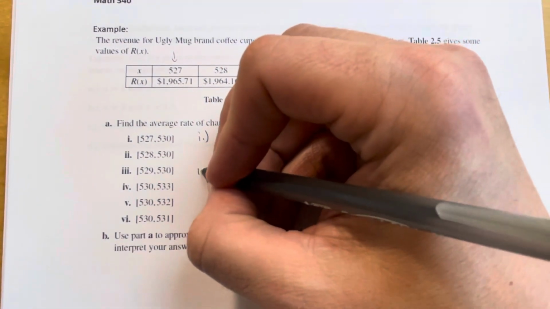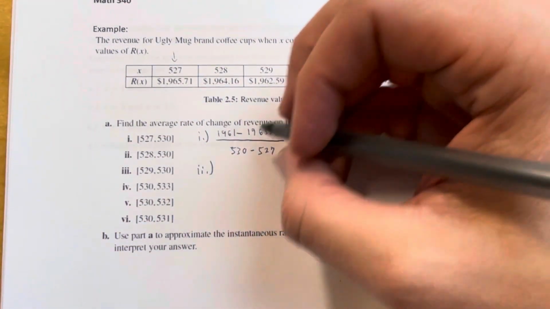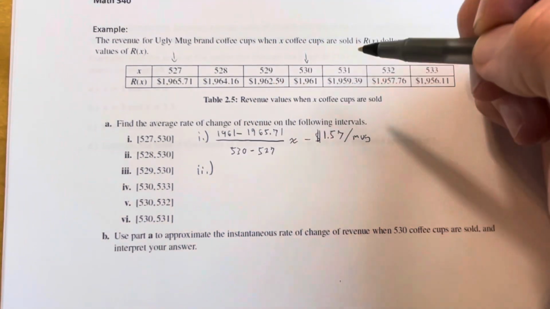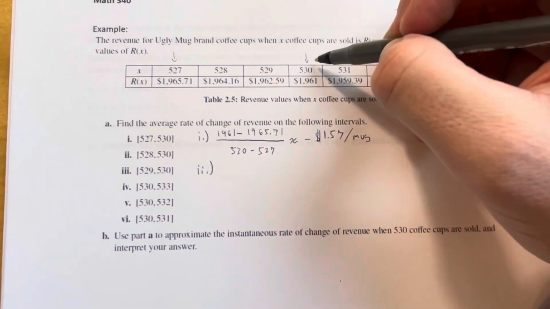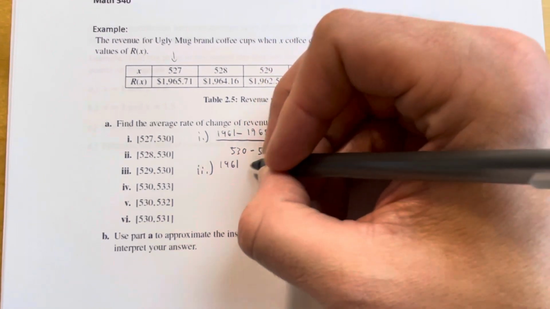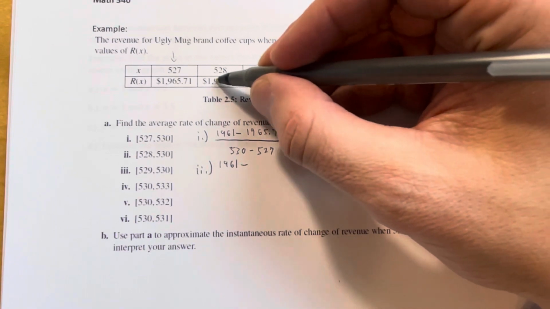Okay? If I do this again for part 2, I'm going to get something similar. So again, this time, it's the interval from 528 to 530 mugs sold. So still using 530, still going to use this column right here, 1961 minus 528 would give me this output.